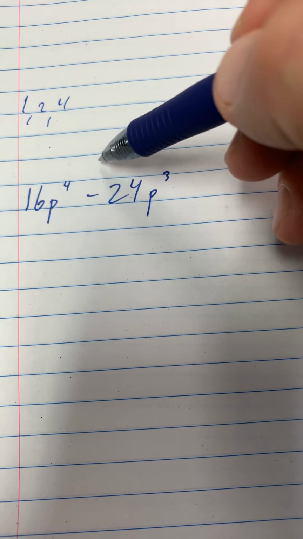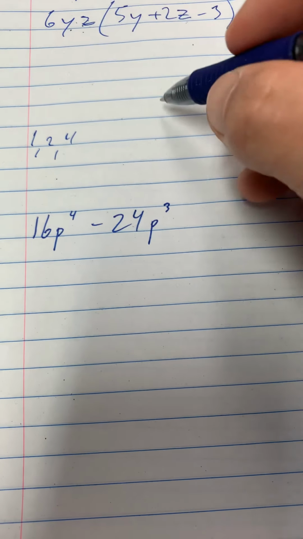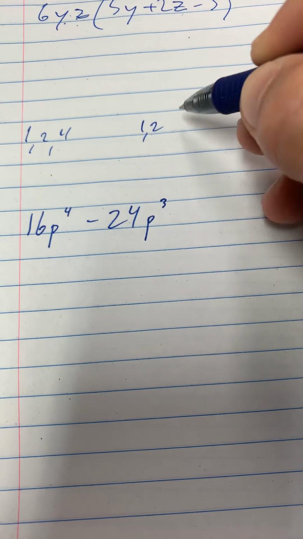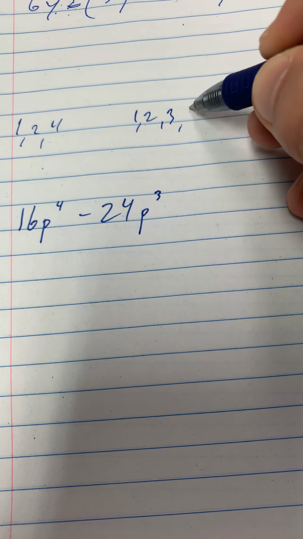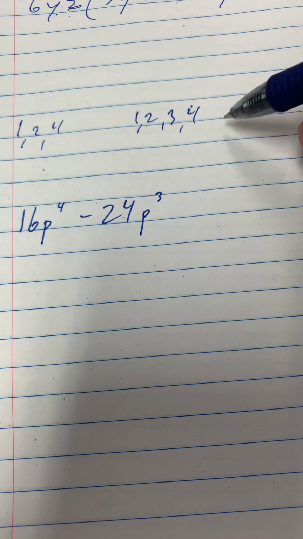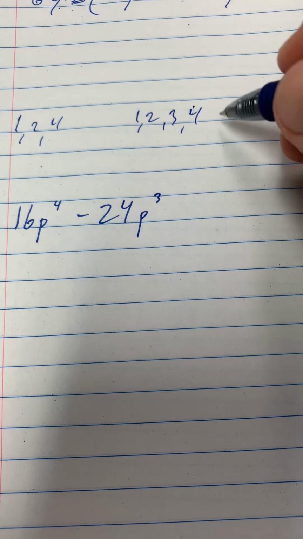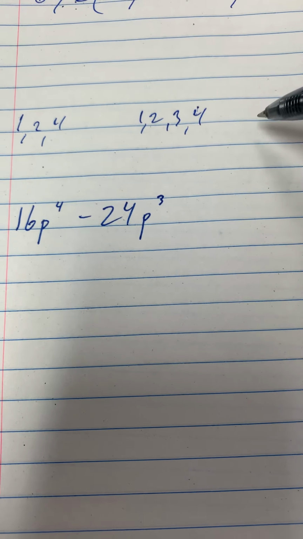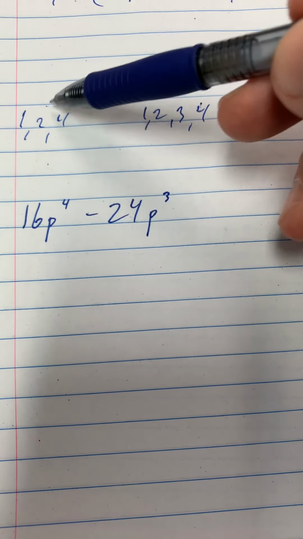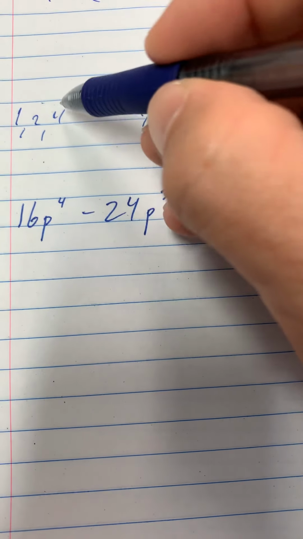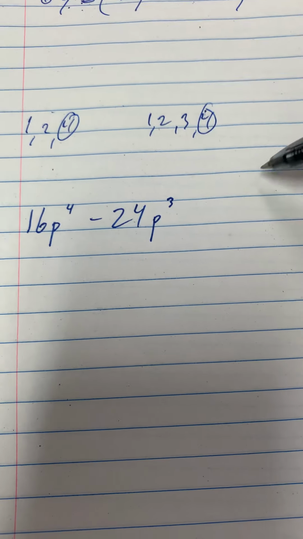That's it. And over here, we've got 1, 2 times 12, 3 times 8, 4 times 6. We can keep going here, but there's no point because we already see the highest number we have over here is 4. So our greatest common factor is going to be 4 as far as the numerical.